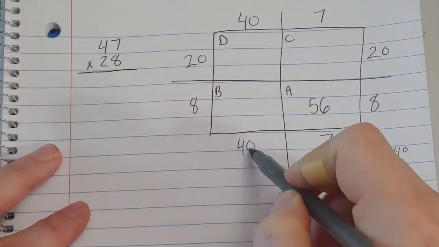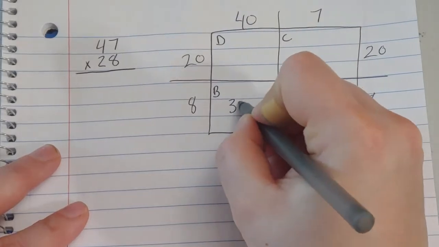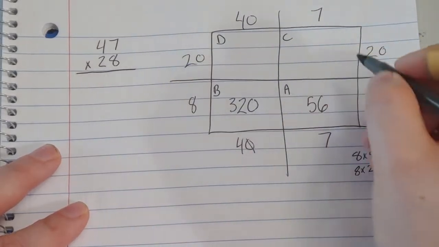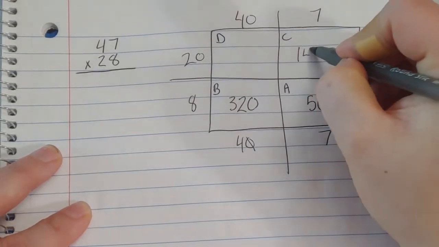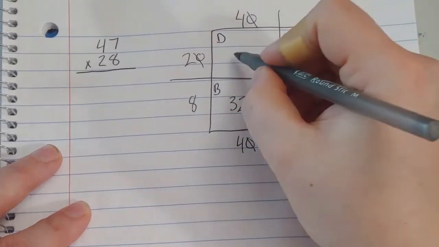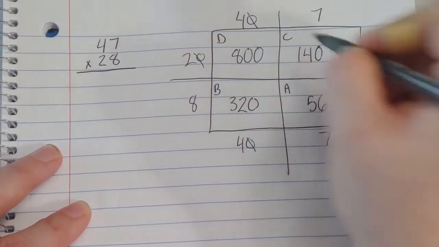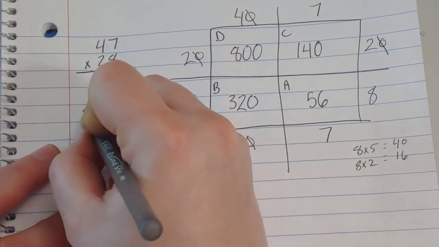Then to B, 8 times 4, 8 doubled is 16, 16 doubled is 32, put the 0 back. Up here to C, 7 times 2 is 14, put the 0 back. 2 times 4 is 8, and we put the 2 zeros back. And then you would add them all together.